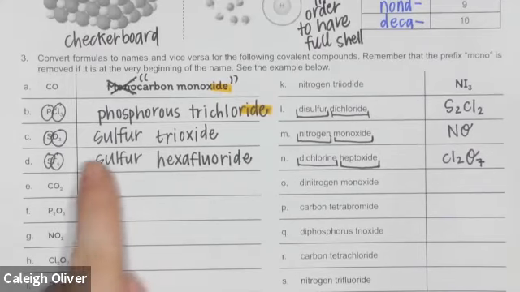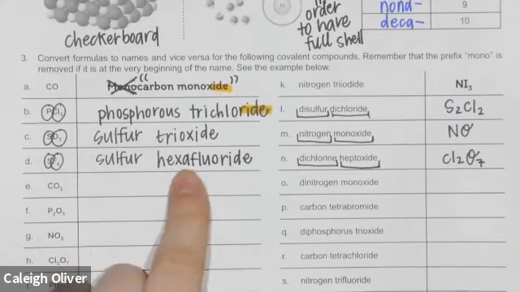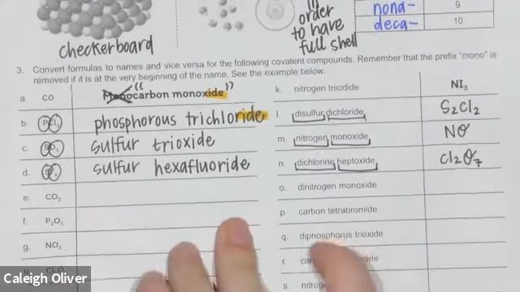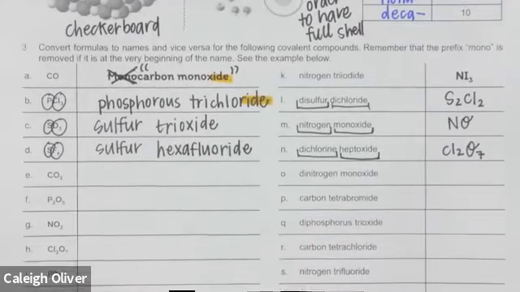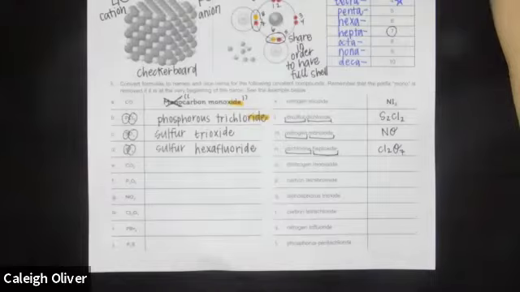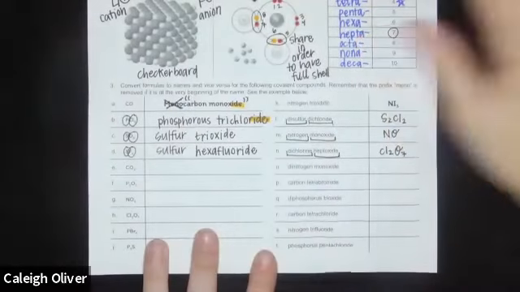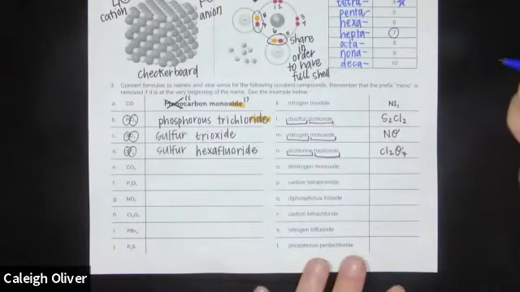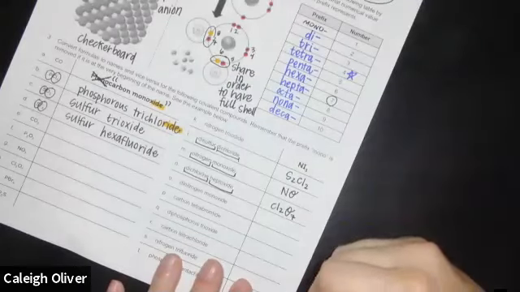So then on this last one, it would be sulfur hexafluoride. So there you go. And the whole bottom here, this is covalent. So this whole section is going to be using prefixes.